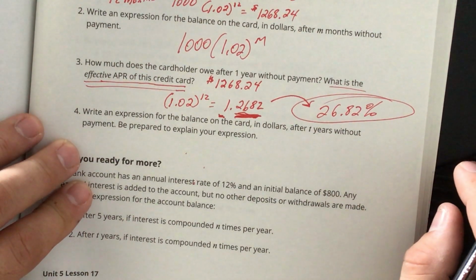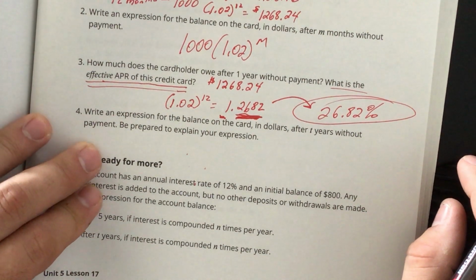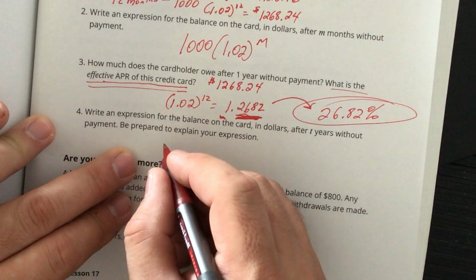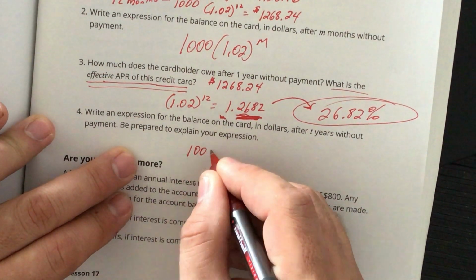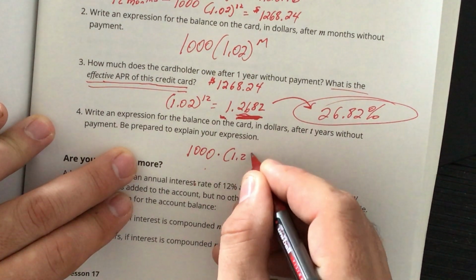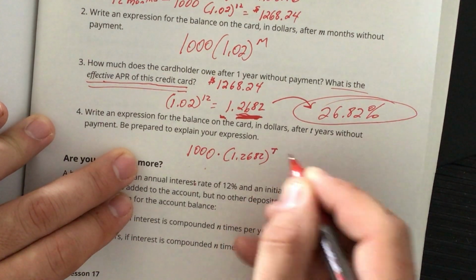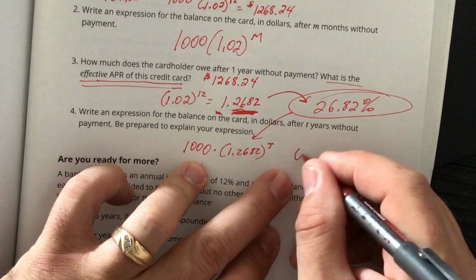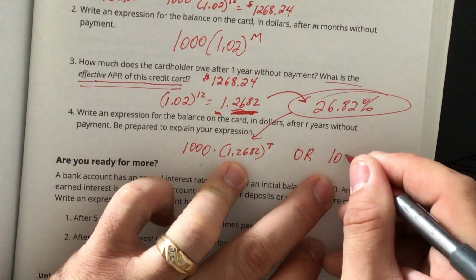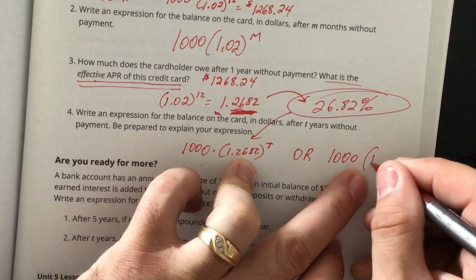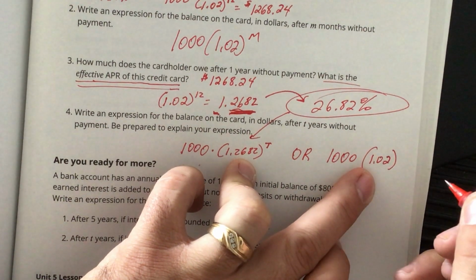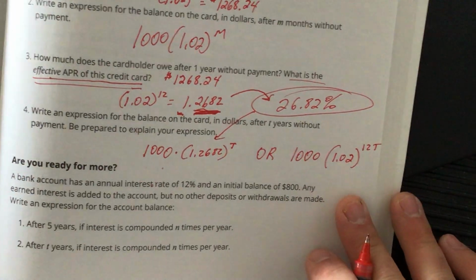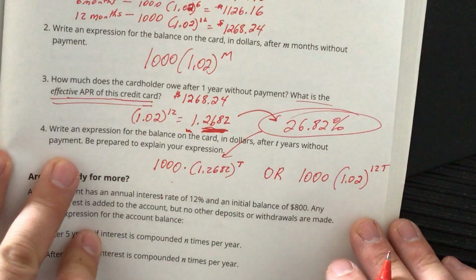Write an expression for the balance on the card after T years. Okay, well, there's 2 ways you could do it. Now that we have the actual percent we are paying, using that number, or you could take 1,000 times 1.02 that we did before, and then take 12 times the number of years. Either one would be just fine.